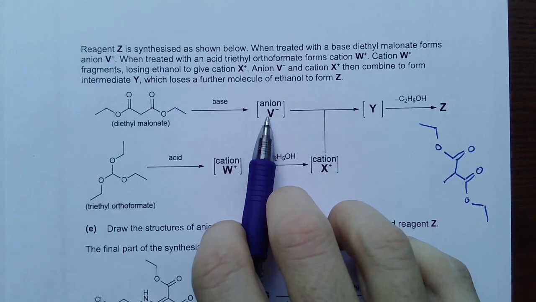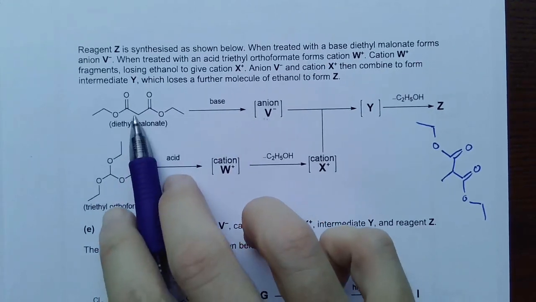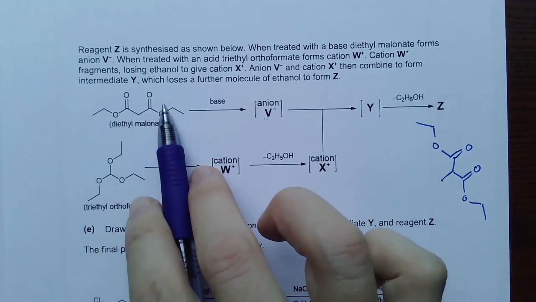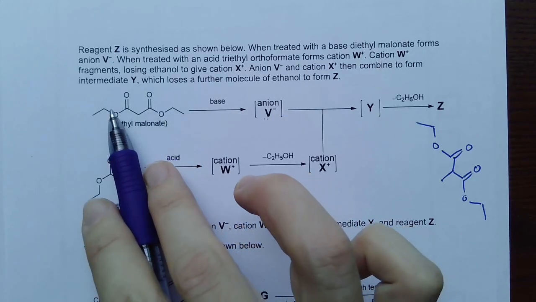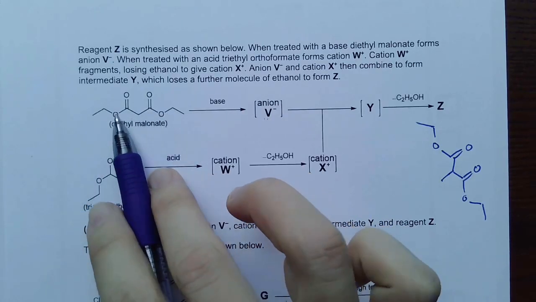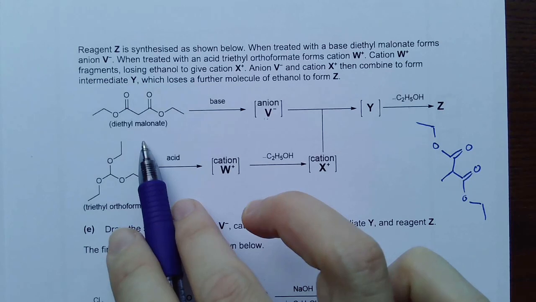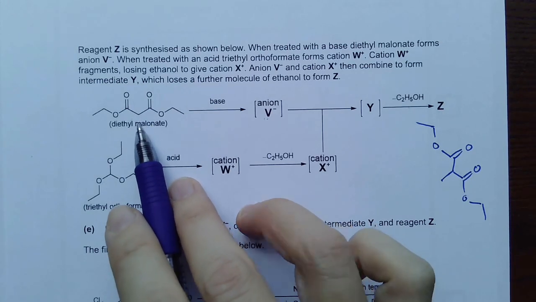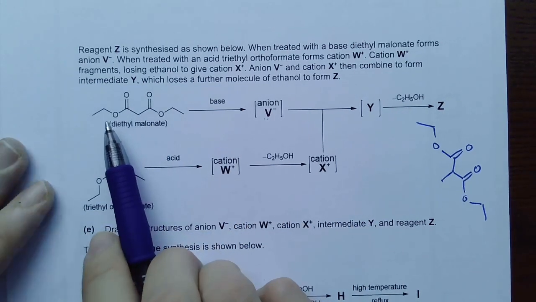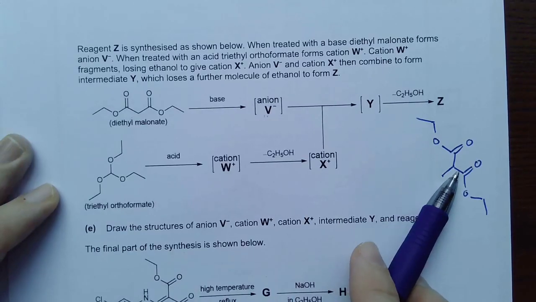Now, it could be anything. You've got to think about what kind of things could happen to this. I've got these two esters. Whenever I see an ester, I always think, okay, maybe I'm getting some sort of ester hydrolysis. But in this case, this is why it's so important to have this idea.